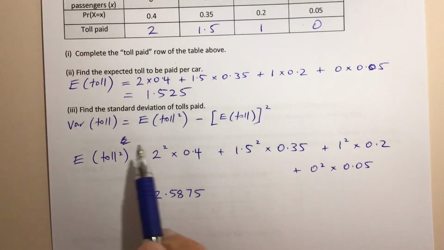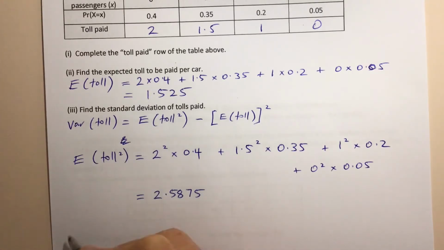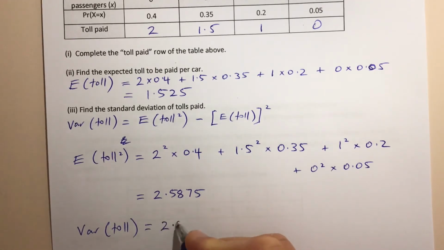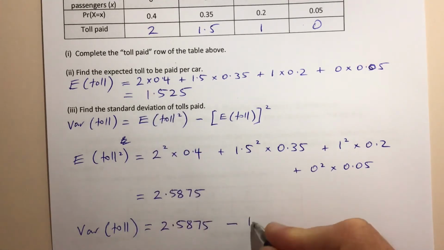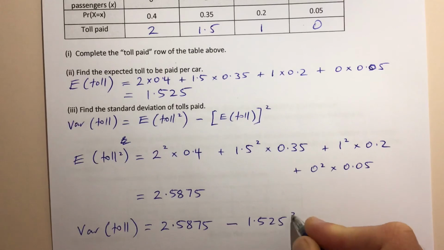Okay, so now we've got the two bits that we need for our variance, so we can go back to this and say, well, the variance of the toll will equal this value here, 2.5875 minus the expected value of the toll squared, so 1.525 squared.